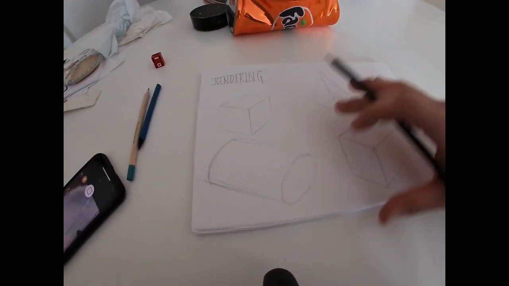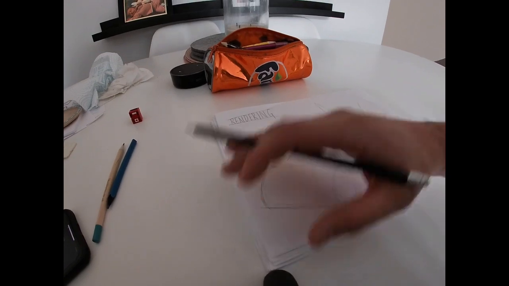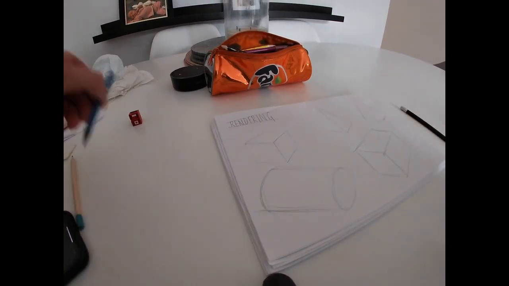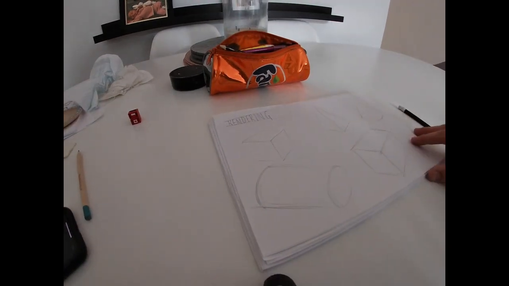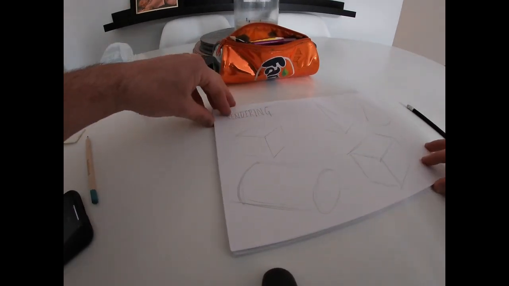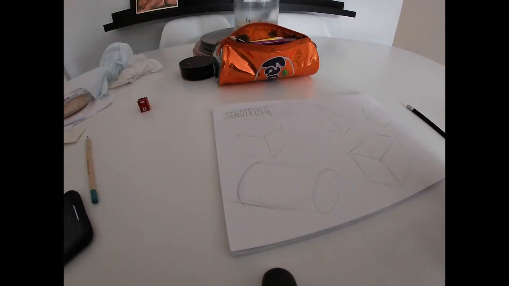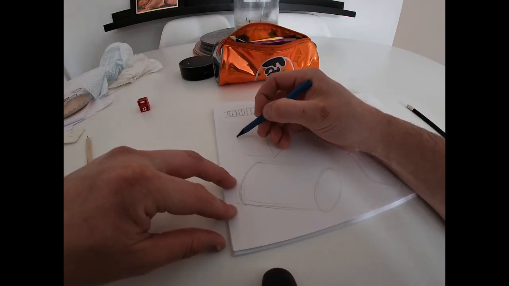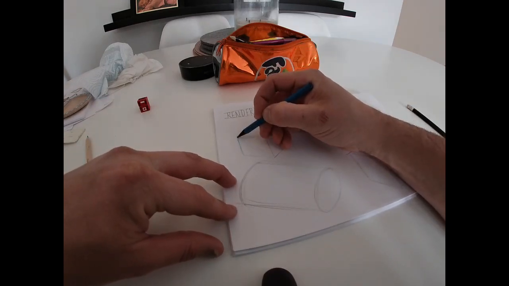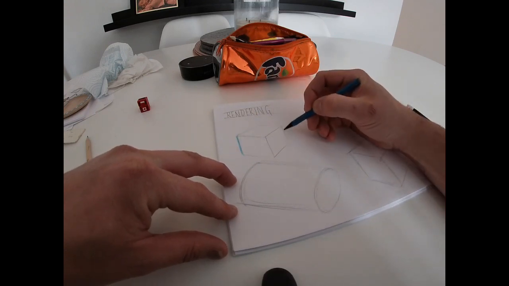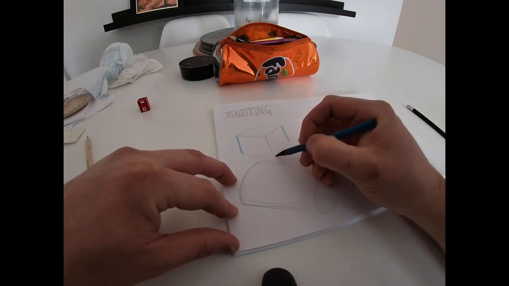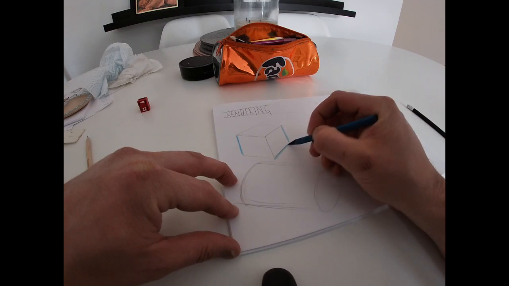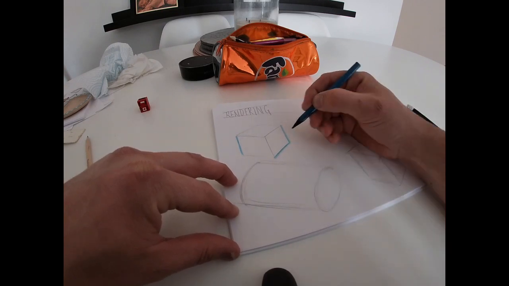Right, now we're going to start rendering these. Okay, remember, render is just a posh name for shading or colouring in. So we need areas that are dark and areas that are light to make it look more 3D. So what I'm going to do is I'm going to start over here, around the outside of my cube, I'm going to put a bold line just around the outside to make it stand out off the page.